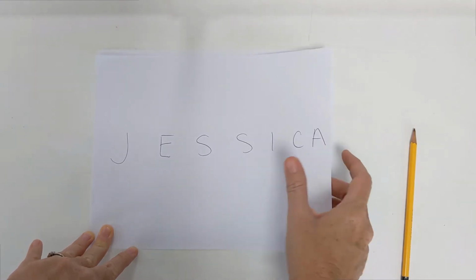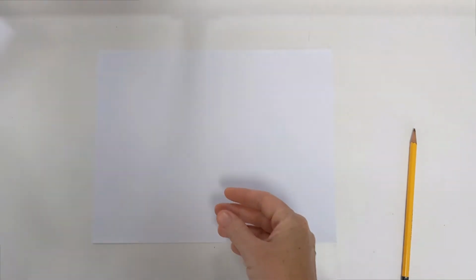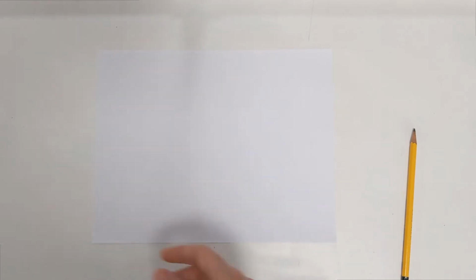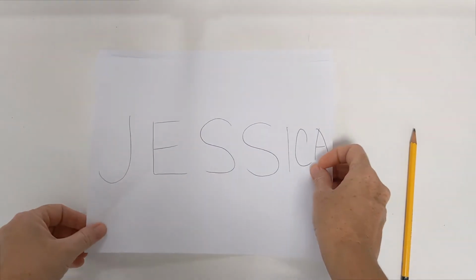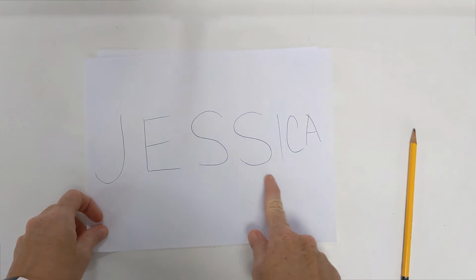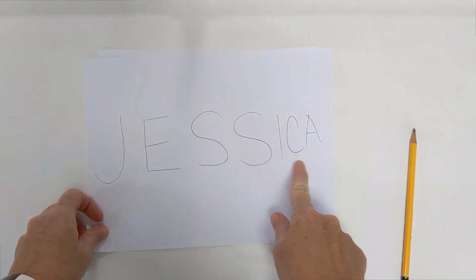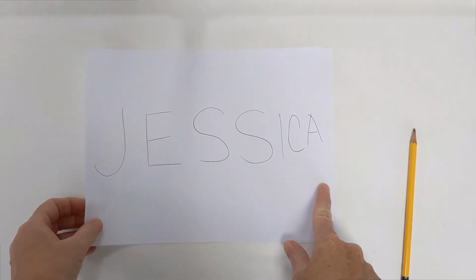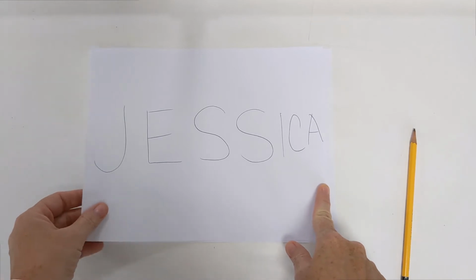So we're going to practice making our letters big. Another problem that you might have is you might start writing your name, and then you might run out of space and have to write the last part really small. And that is going to be another problem that we're going to show you how you can fix. So let's go ahead and take a look at some good ways to fix these problems.